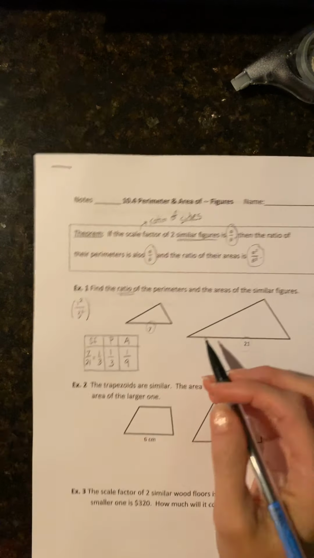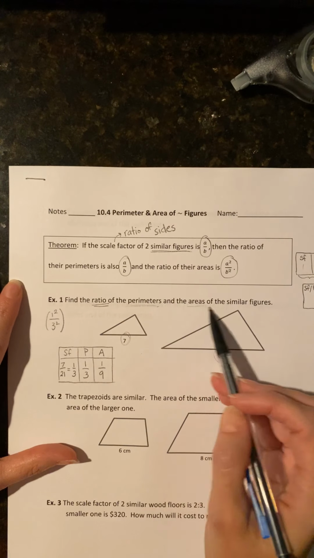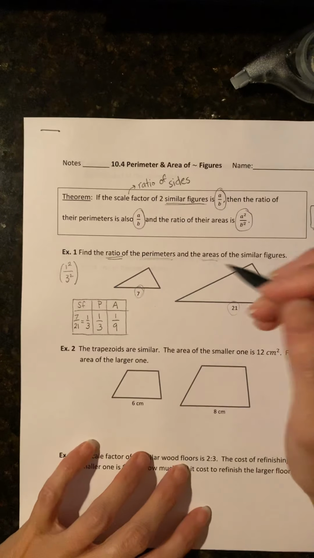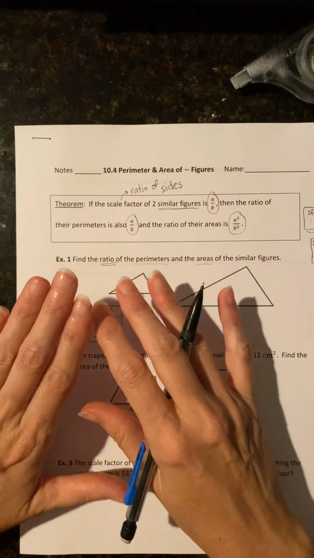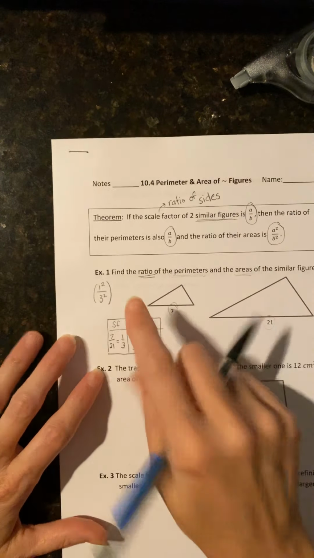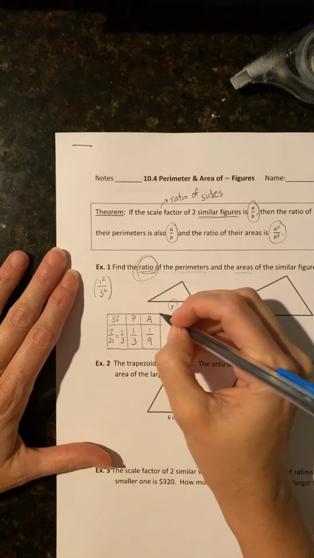Okay, so if this were like a test question or something, then I would list those answers in that order. I would say this answer is 1/3, this answer is 1/9. Okay, you stop with the chart whenever they're asking you to find the ratio. You have no more to do when they ask you for ratio, because the ratios are in the chart. These are the answers.